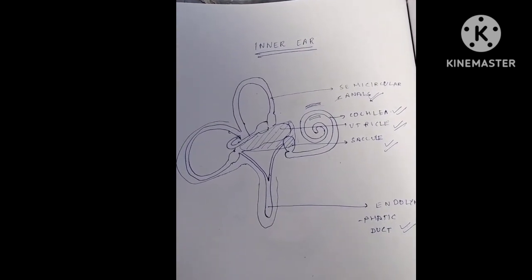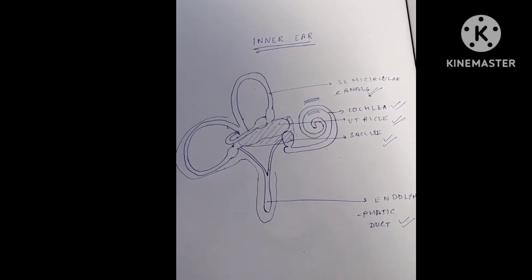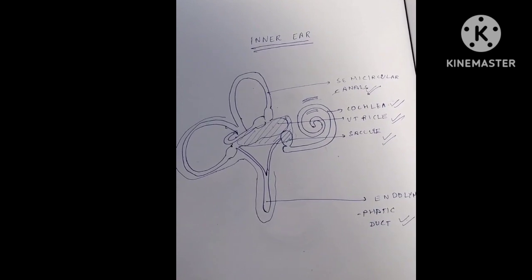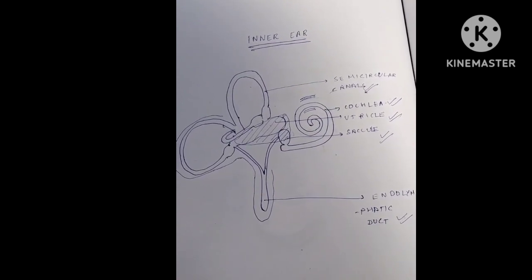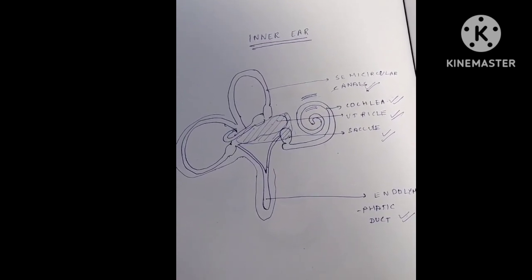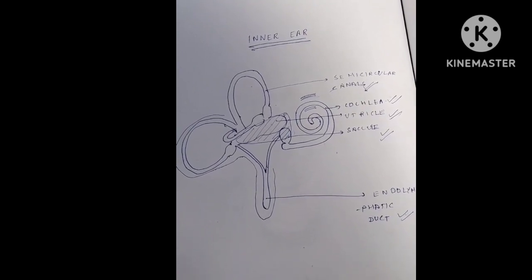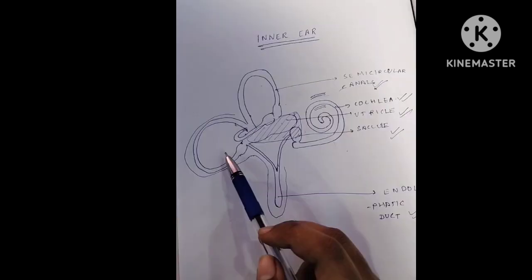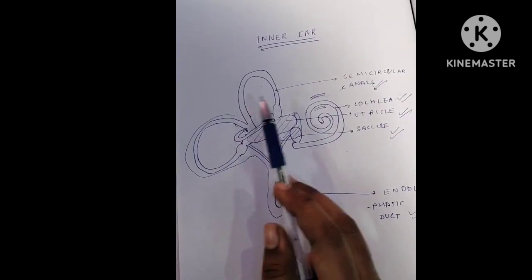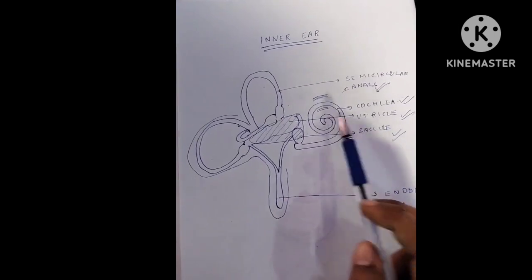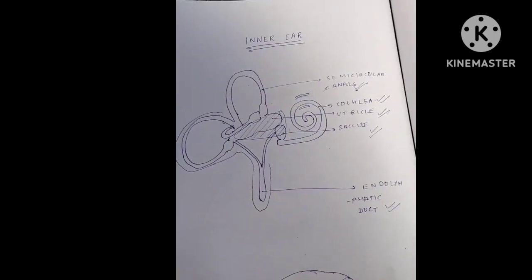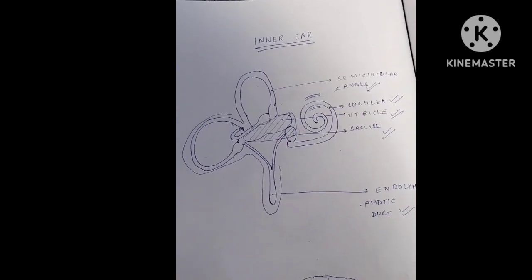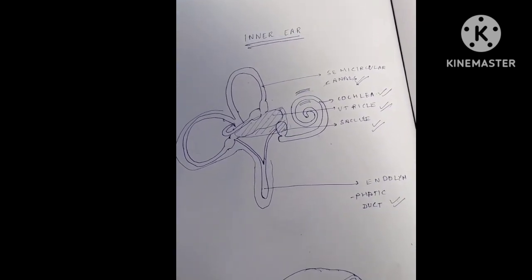I hope you understood the anatomy of the inner ear. If there are any doubts on this topic, please comment below, and I'll be glad to clear your doubts. In my next video, I am going to talk about the function of the inner ear, how each of these structures contributes to hearing and the balance of the inner ear. So semicircular canal and the vestibule contribute for the balance, and the cochlea contributes for the hearing. So let me tell you in the next video in detail about how each of these structures will help in hearing and balance of the person.